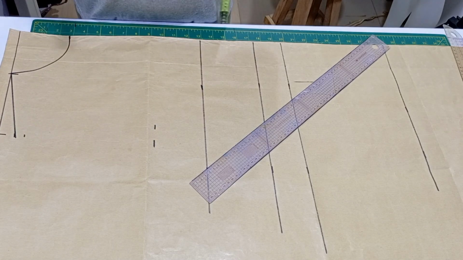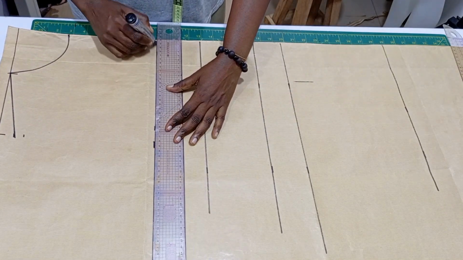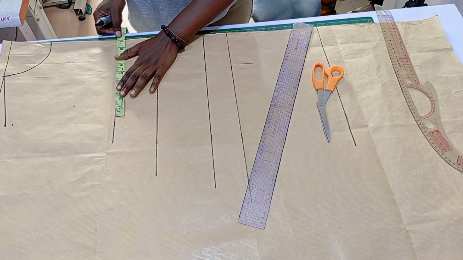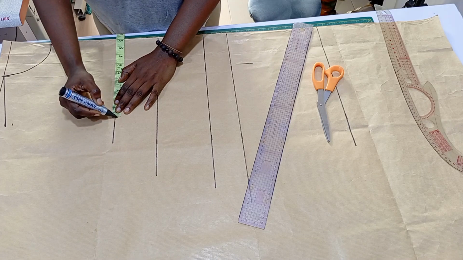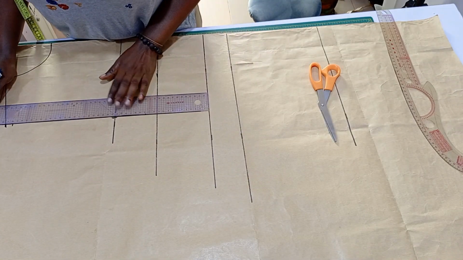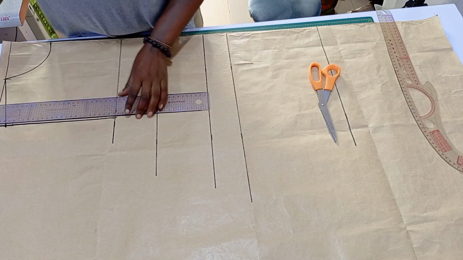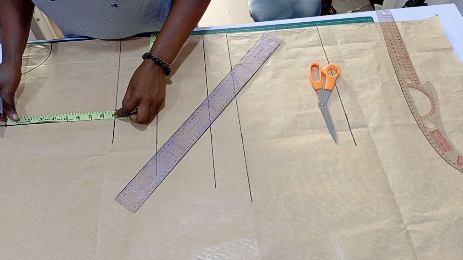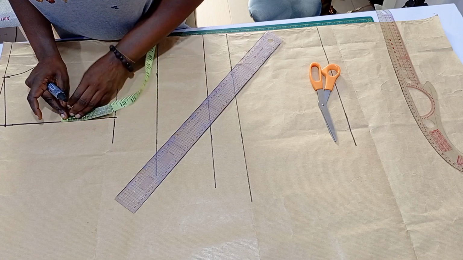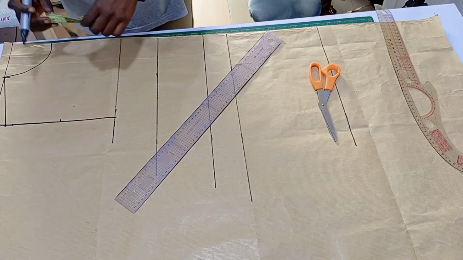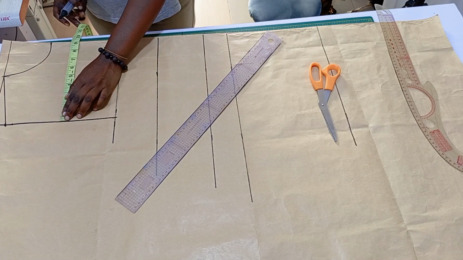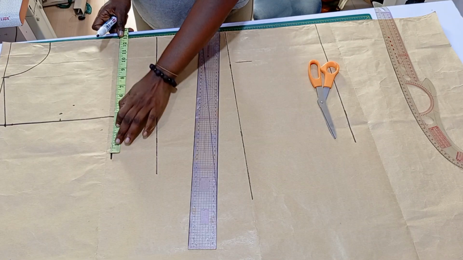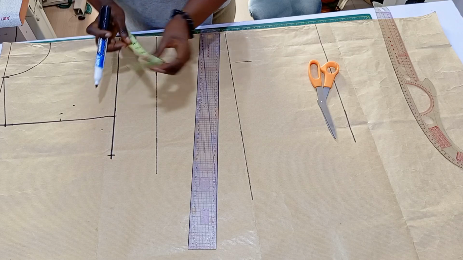So guys, from the shoulder slant I went down by 9 inches. That will serve as the chest line. So on the chest line I put the shoulder measurement and I also square it up. Then I'm going to divide what I have there by 2. So what I have there, I'll now go in by 0.75. That will serve as the across chest.